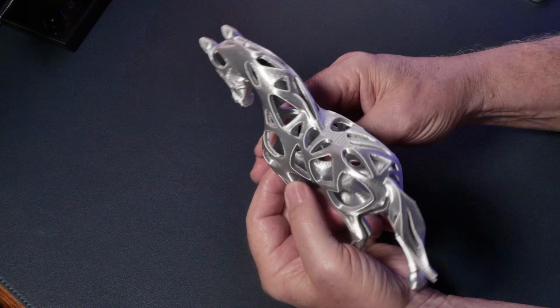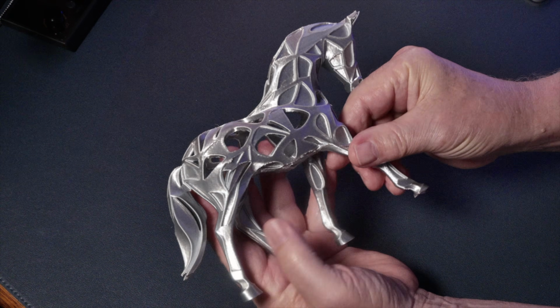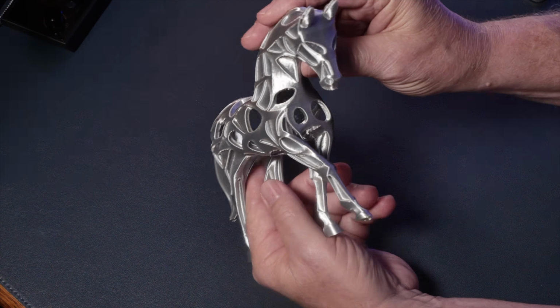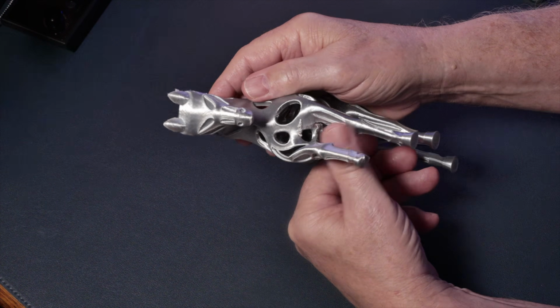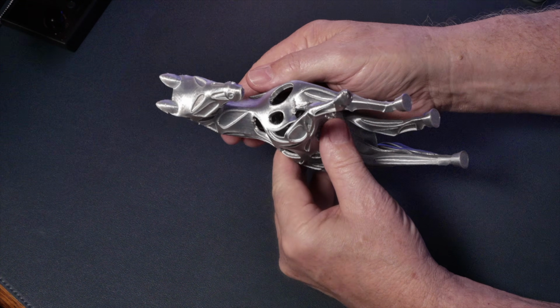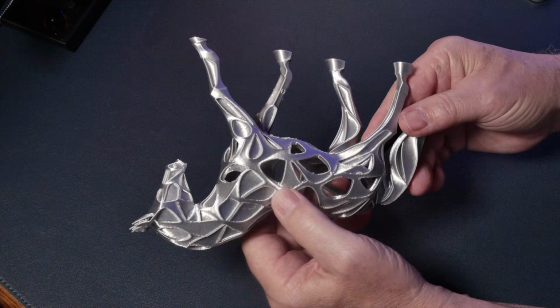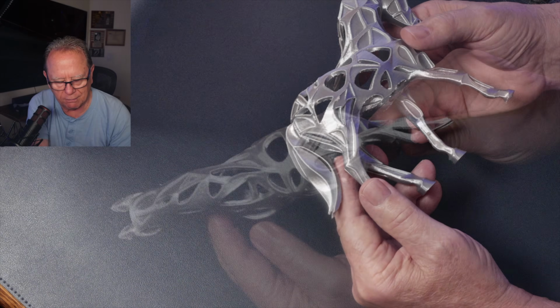So it came out very pretty. The silver, I like the silver filament. We're going to get into the print here, and it just came out really nice. It could be smoothed out. There could be things like that, but I was really thrilled with how it came out. It's got some nice attributes to it, it's a nice decorative item.